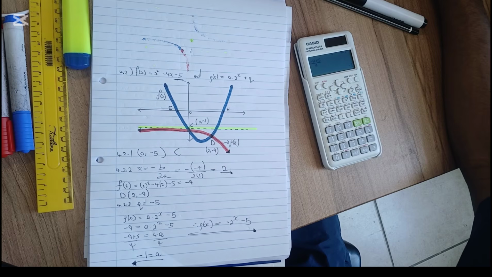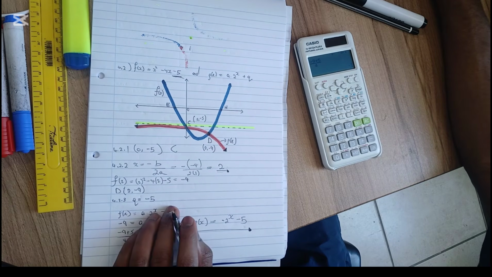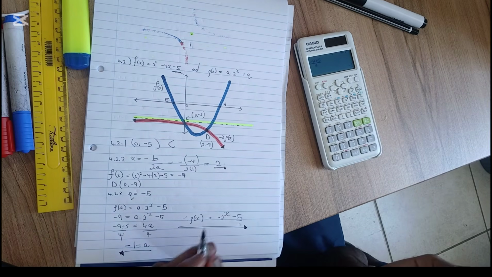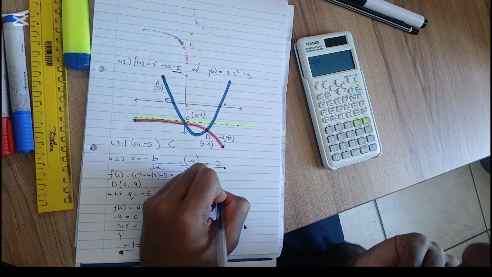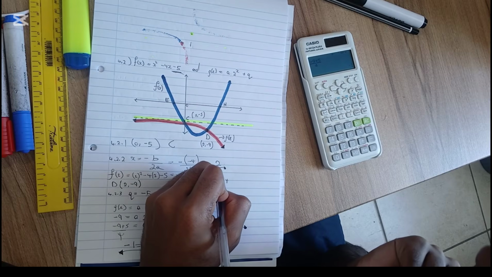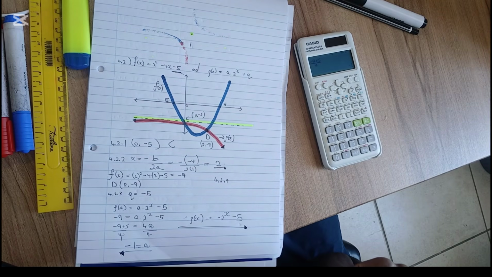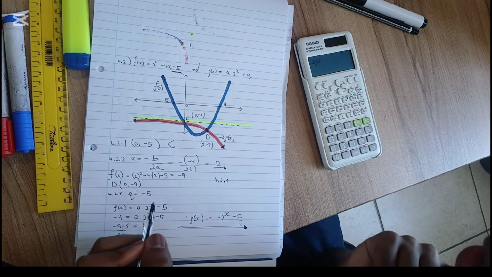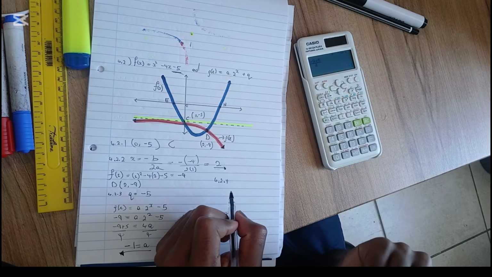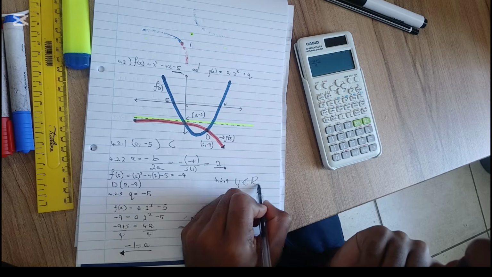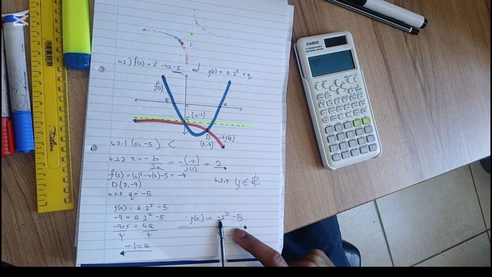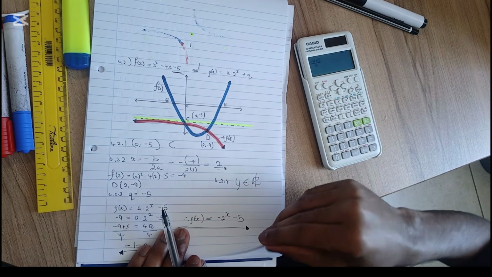And then now we move on to our next question, 4.2.4. It says that we must write down the range of g. So now guys, the range of the exponential function is always y is an element of real numbers, because whatever value that you substitute there is always going to give you a solution. That's it. So now we move on to the next question.